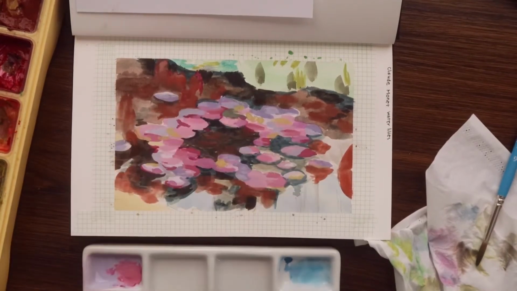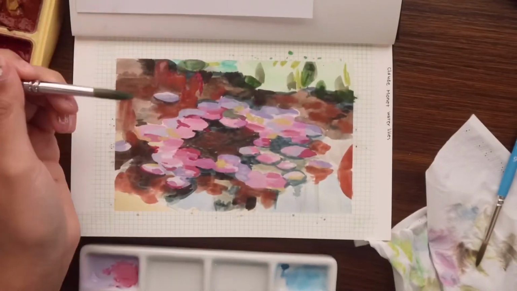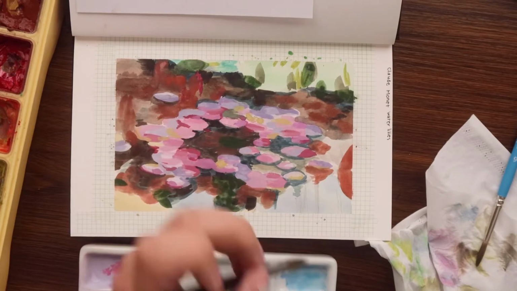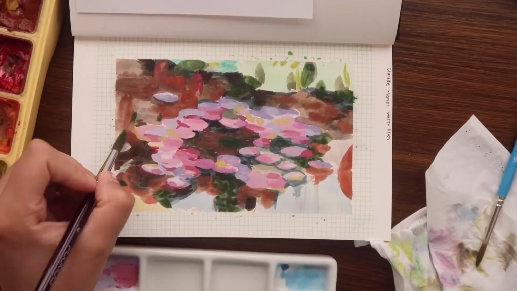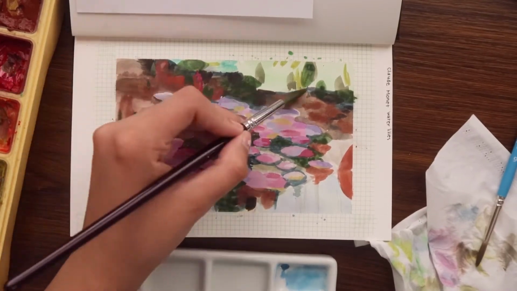Now, the unfortunate event that happened towards the end was that I took a break from painting, and I came back and I spilled my paint water all over my sketchbook.